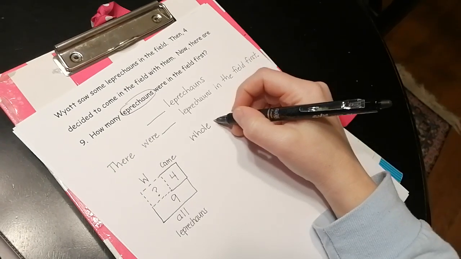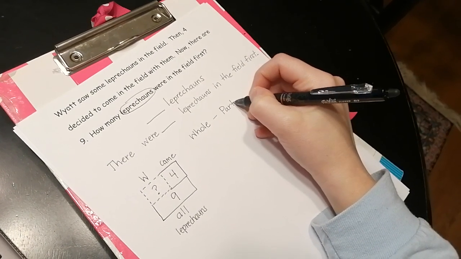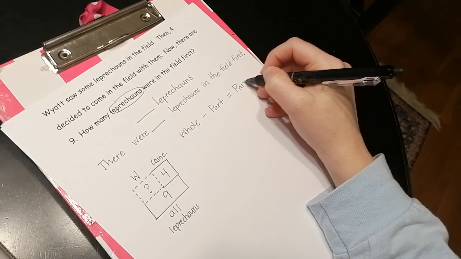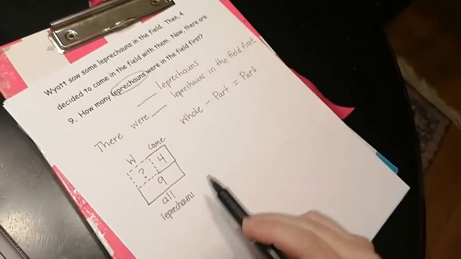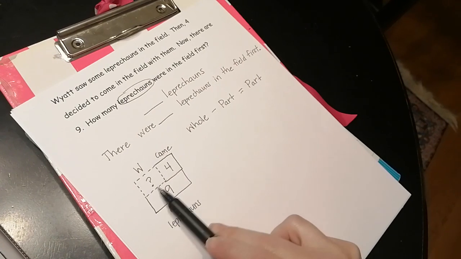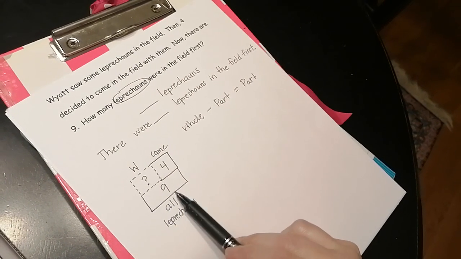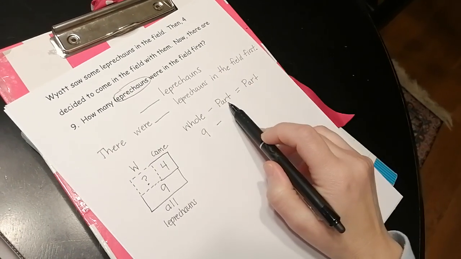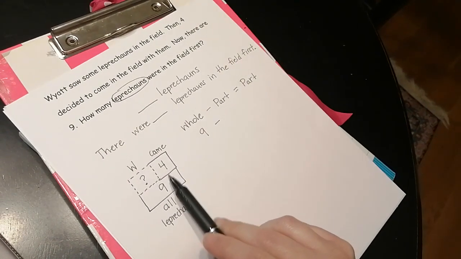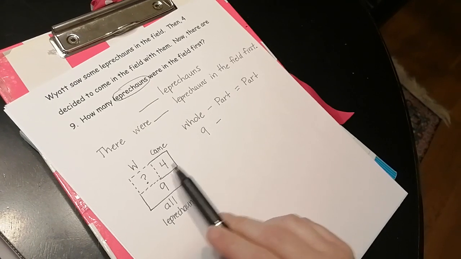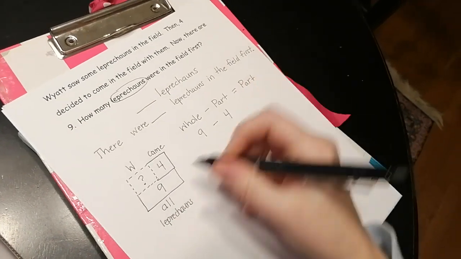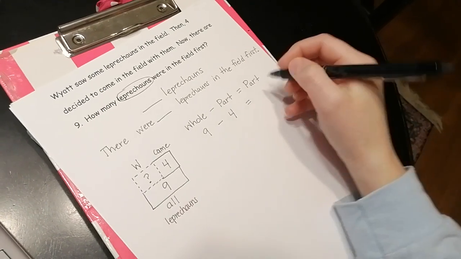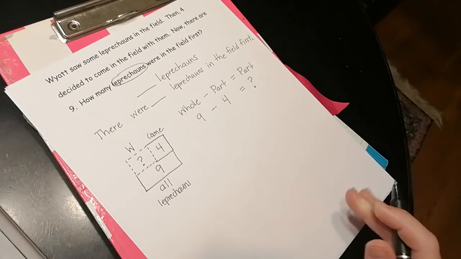The part that came, whole minus a part, is always equal to the other part. Okay, well, let's see. I know that 9 is my whole. It's my greatest number. It's my biggest rectangle here, so I'm going to put 9 minus a part. What's the part that I know? Oh, the part that came. Okay, so 9 minus 4 is equal to the part that Wyatt saw first.